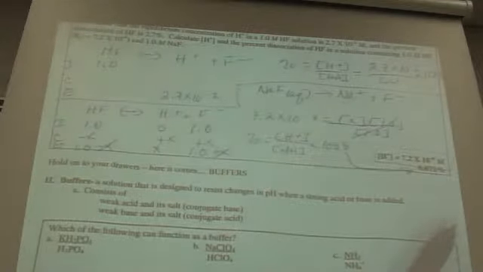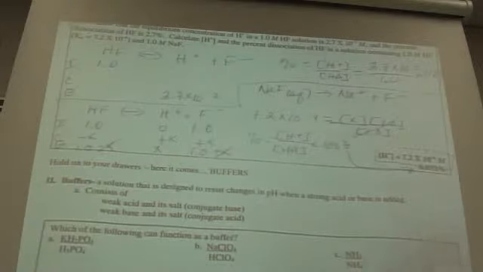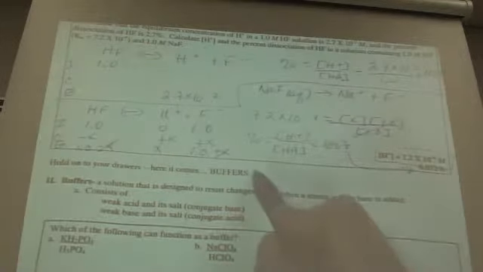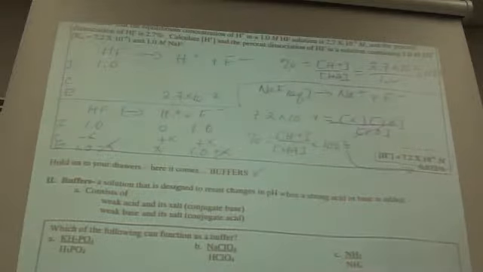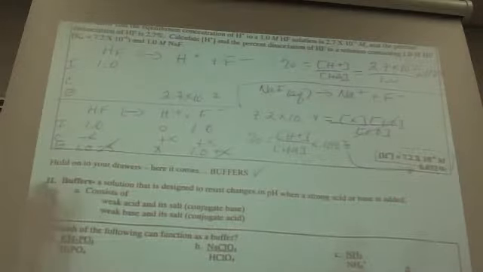So here we go. We are now moving into arguably the toughest part of this course, and that is talking about a buffer. Today we're just going to do a little qualitative stuff, and if you get today's stuff, I guarantee that when you have to do these calculations, you'll be good to go. All right, first of all, you need to know what a buffer is.